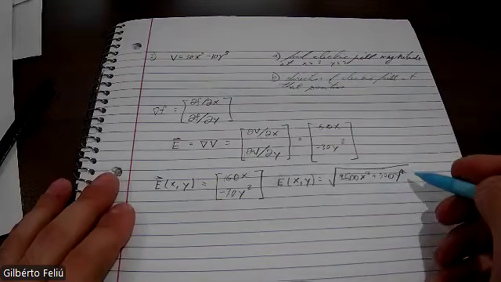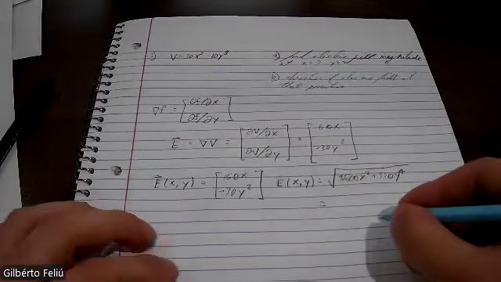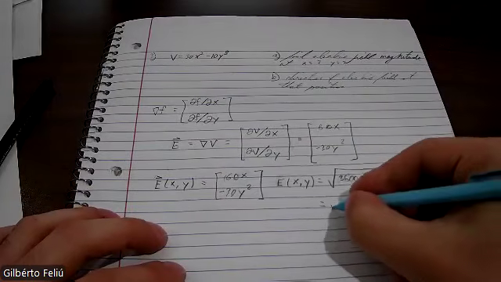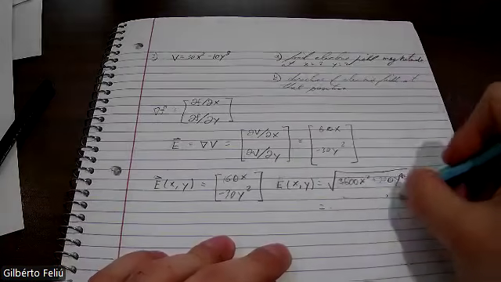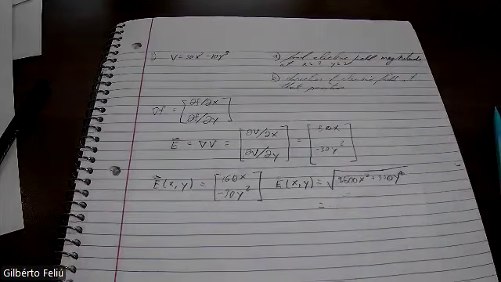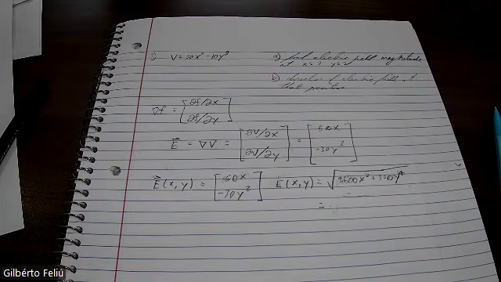All you have to do is just plug into that. So I'll just go ahead and do it in the calculator. All right, 3600 times x is 3, right?